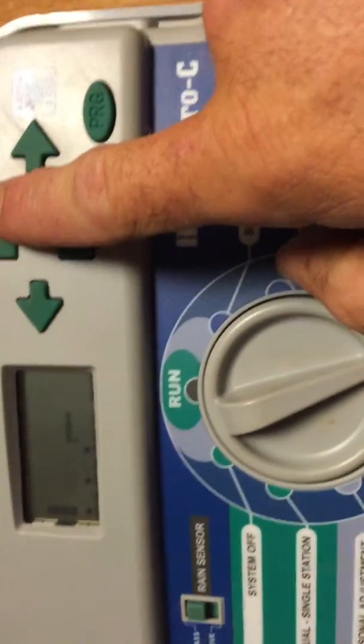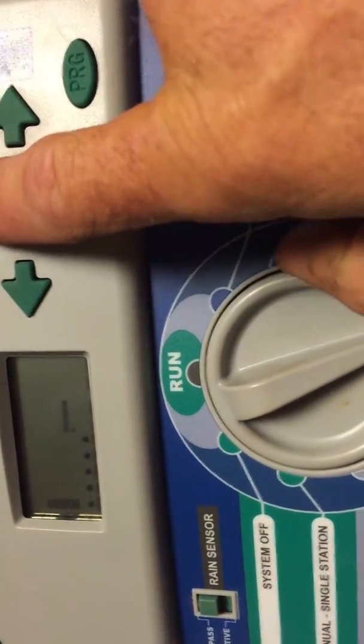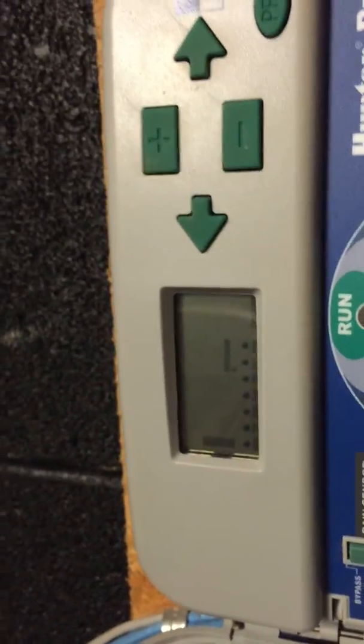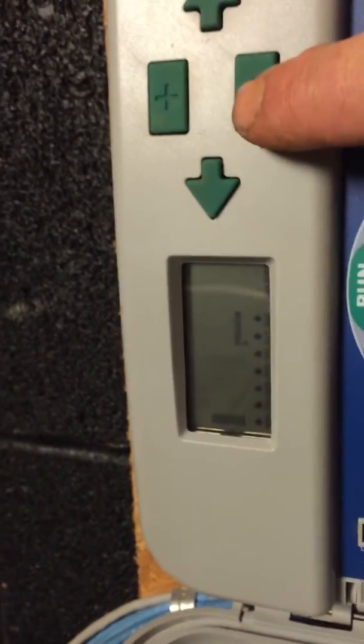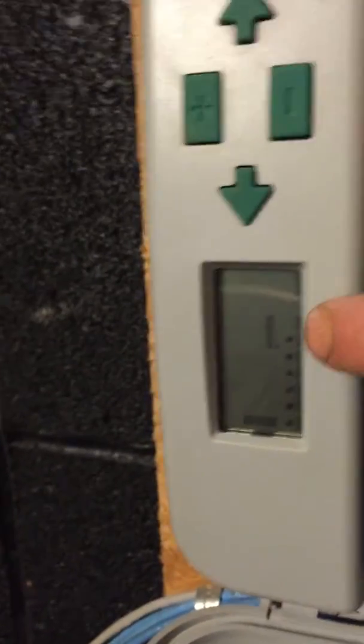Plus symbol. The plus symbol adds the day on. Plus, plus, plus, plus, plus. That shows all 7 days with a raindrop over it. That gives you clear indication that that's the day it's going to come on. If you didn't want it to come on, you would hit minus, and you will see it disappear. Gotcha.